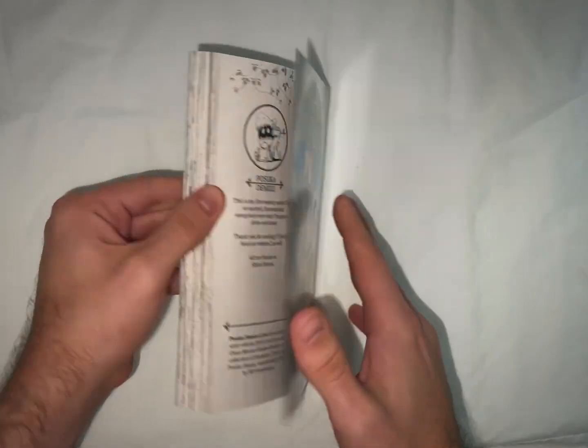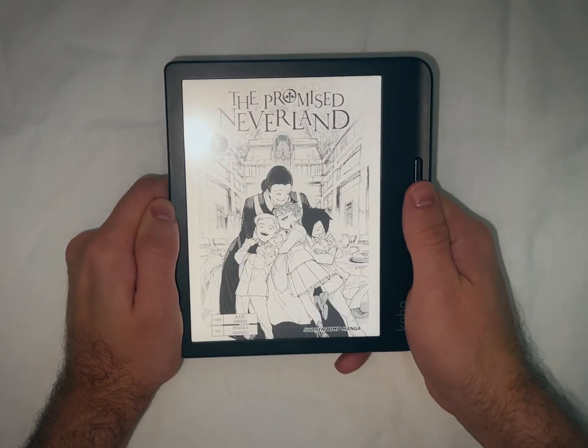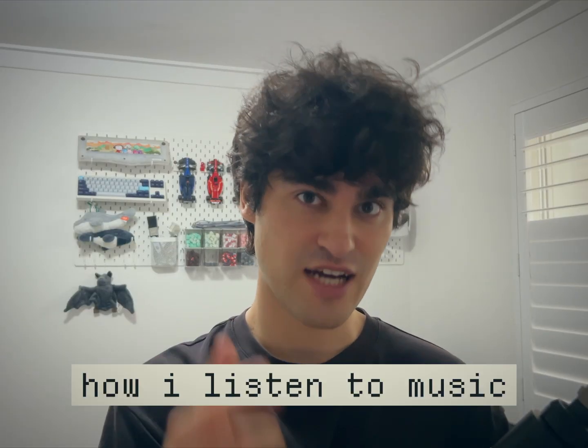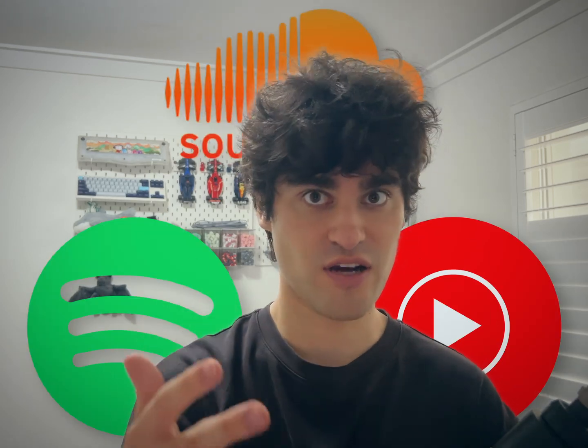On my quest to reduce the reliance on my phone, I've slowly been chipping away at its use cases and either replacing them with physical alternatives or a more dedicated device. A big feature that I still need to replace, however, is how I listen to music. Currently, I'm juggling between Spotify, YouTube Music, and SoundCloud, with albums and playlists completely different on each one.